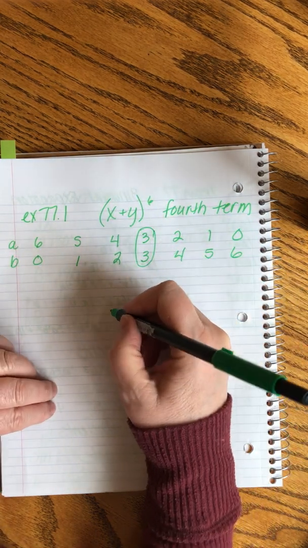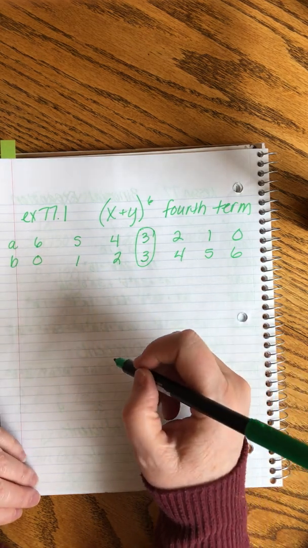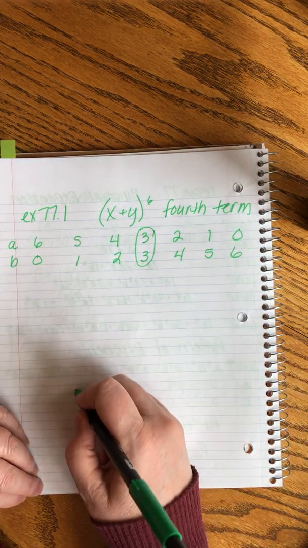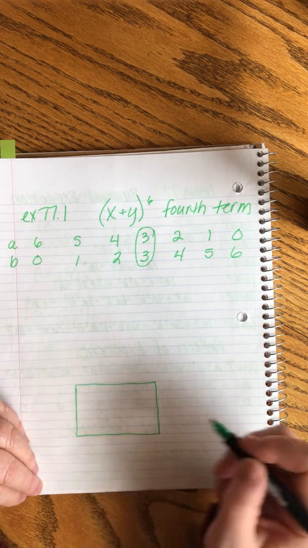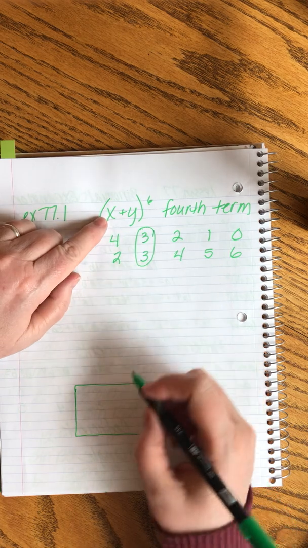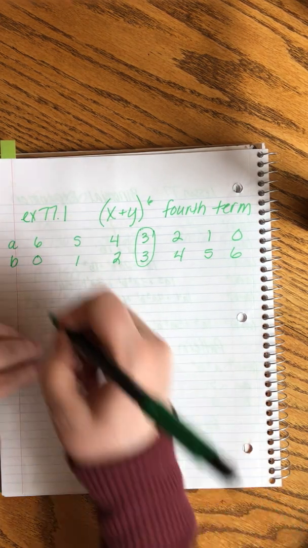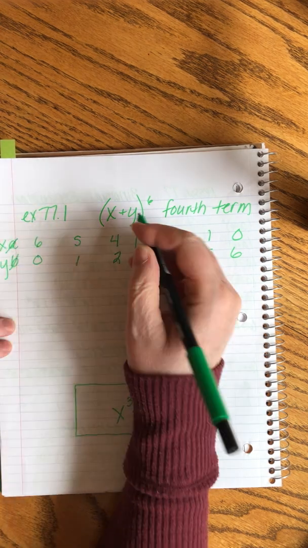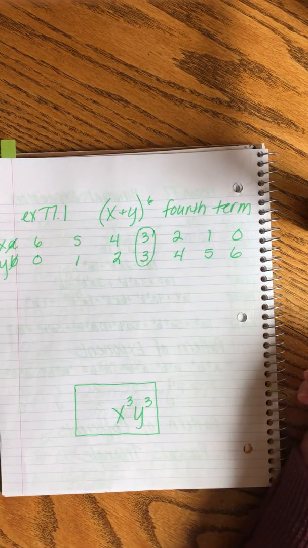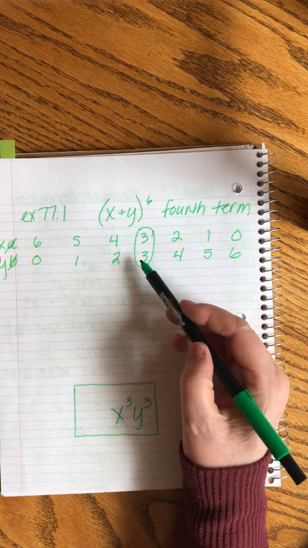Okay? So we know that in our answer, I'll put the answer way down here so we have plenty of space because we have Pascal's triangle yet to create. We know that it's going to be x cubed y cubed. This isn't right. We're not using a and b in this example. We're using x and y. All right. So we know that these are the exponents that are going to sit on our 2 variables.